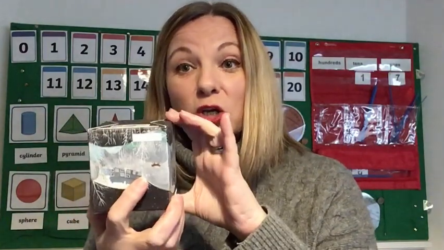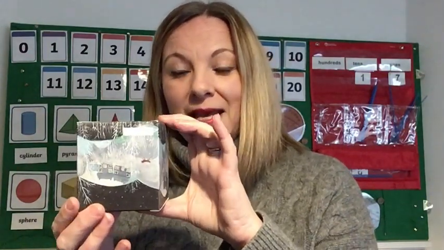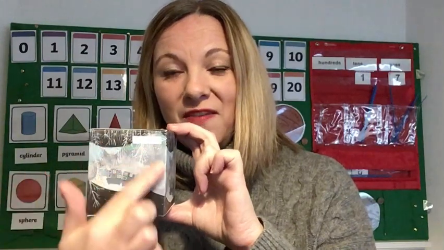I wonder if anybody knows what this is called. This 3D shape is called a cube. Now, a cube has 1, 2, 3, 4, 5, 6 faces. So each one of these squares is called a face. And there's 6 of those.